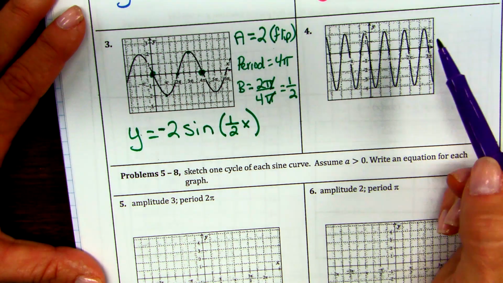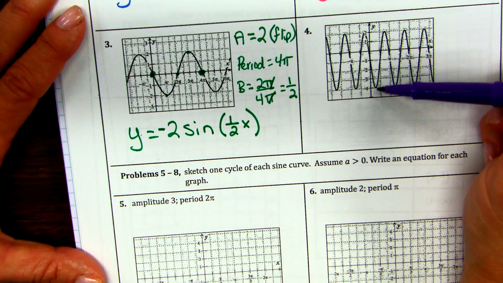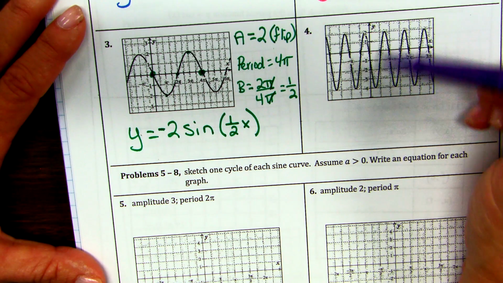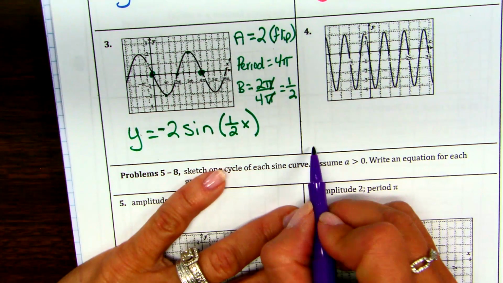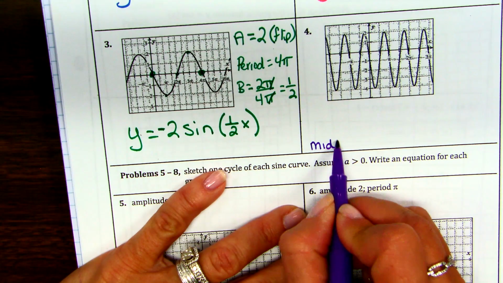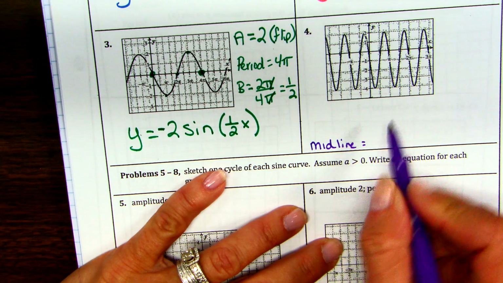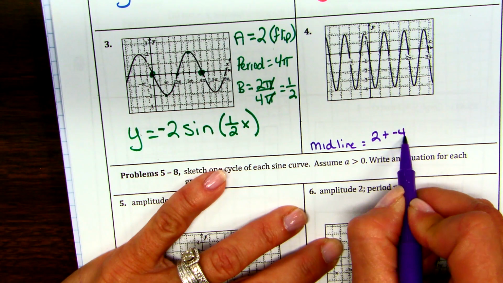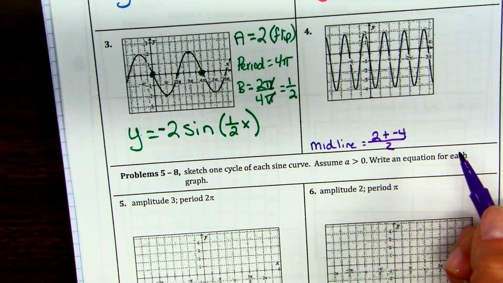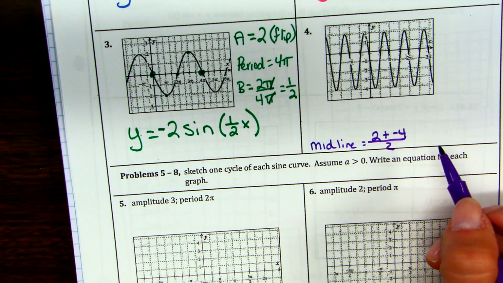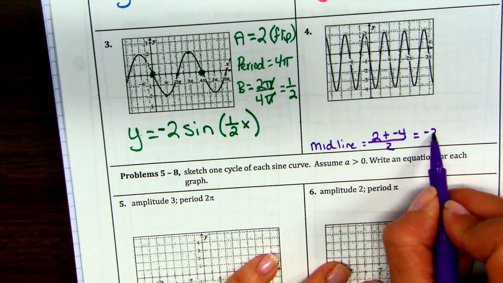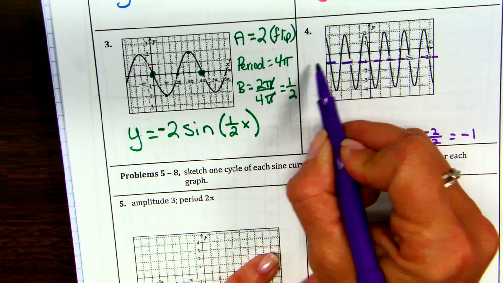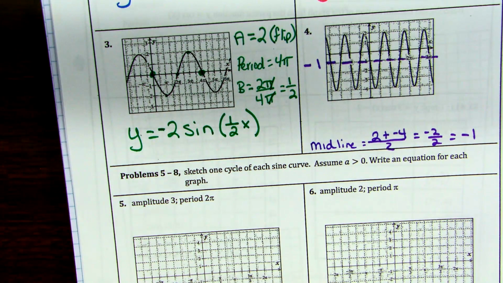Last one of these, I'm going up to 2 and down to negative 4. Remember, when that happens, that means we have a midline, when they're not the same exact number. So let's review how to find the midline. We take our max, which is 2, plus our min, which is negative 4, and we find the midpoint between them. Add the two numbers, divide by 2. So we have a midline right here at negative 1.